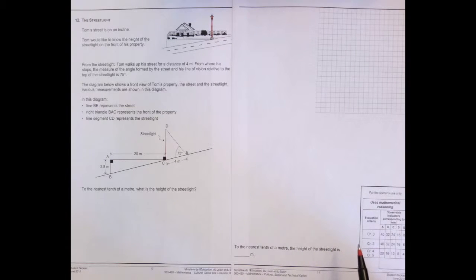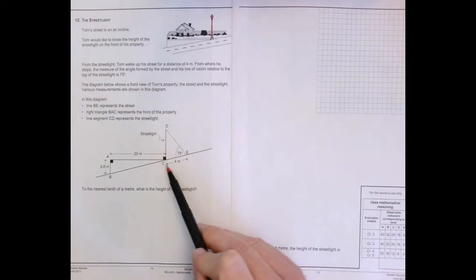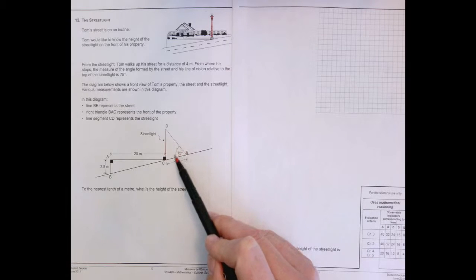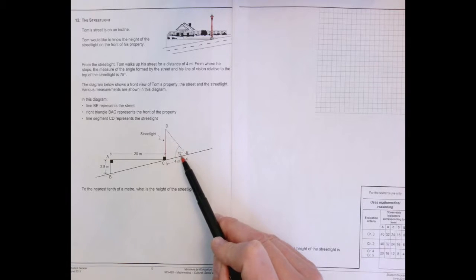It says from the street light, Tom walks up his street for a distance of 4 meters from here to here. From where he stops, the measure of the angle formed by the street and his line of vision relative to the top of the street light is 75 degrees. That's pretty confusing as far as words go, but all you need to know is that they've written this 75 degrees in the corner of this triangle right here.